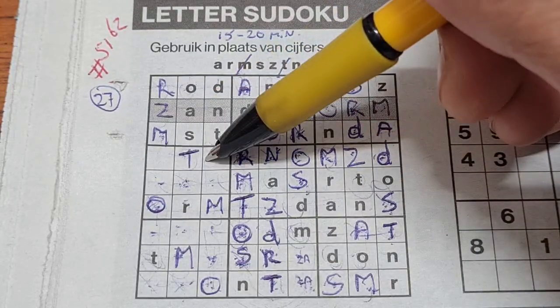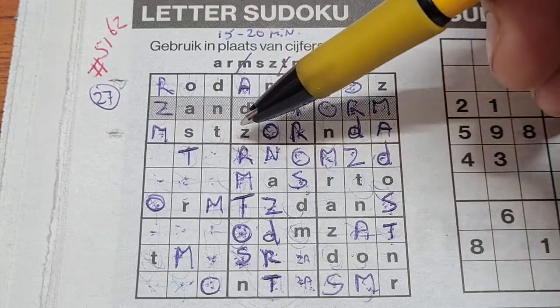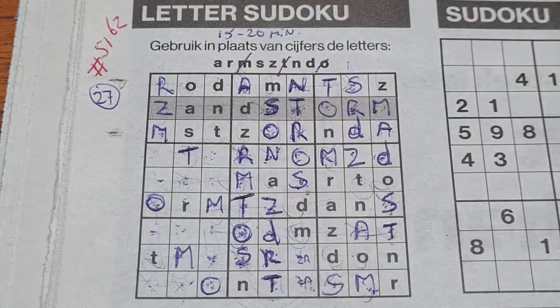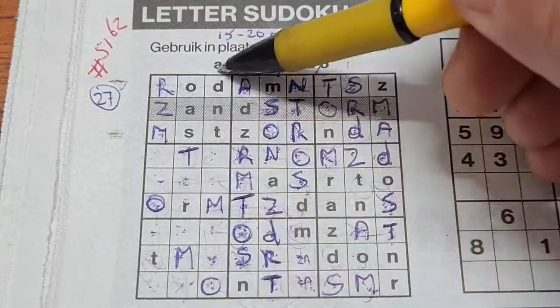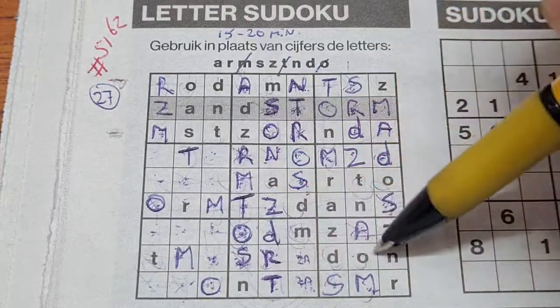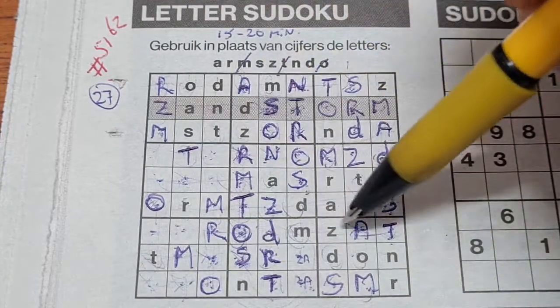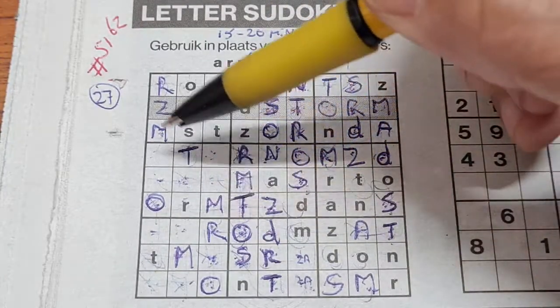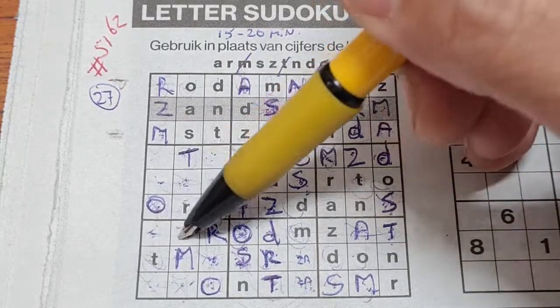A and S is missing. Yeah. A and S. Well, we have an R in the first column, R in the second column. So the third column, the only 2 places left for the R should be here or there. We see an R in this row. No R there, R should be there. And then the S also.